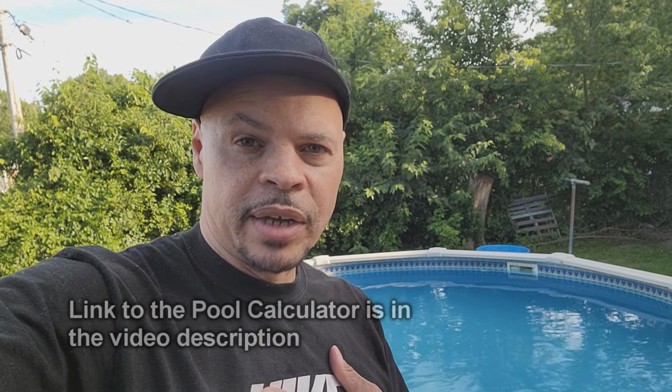So that is my process. But do whatever you need to do to get your pH and alkalinity in line. Once you have those in line, let your pool sit for a day. If it's still cloudy, that means it's plagued with invisible microscopic dead algae. I've already checked my pH and alkalinity level and mine are in perfect balance. So that means the reason my pool is cloudy is because it's filled with invisible microscopic dead algae.